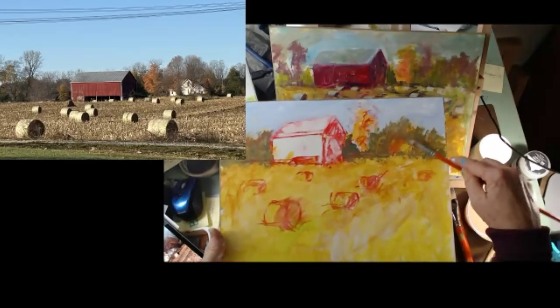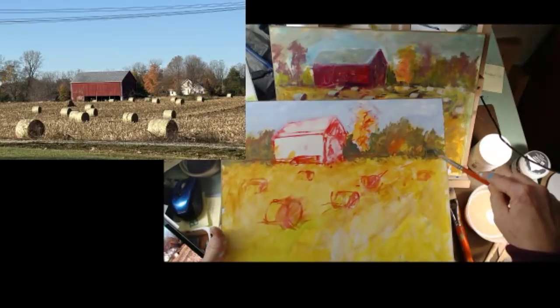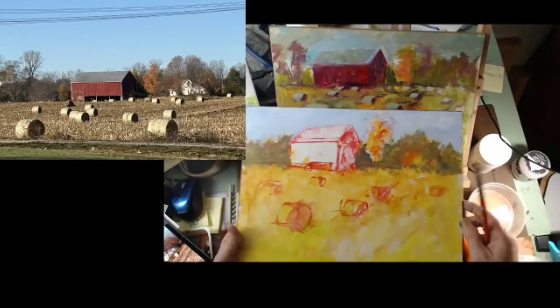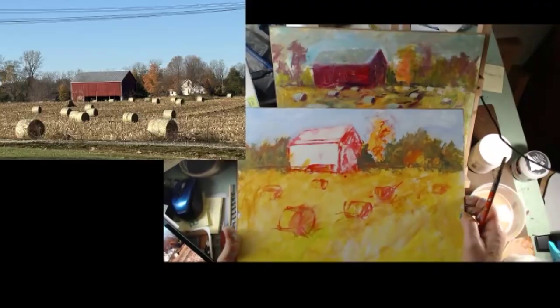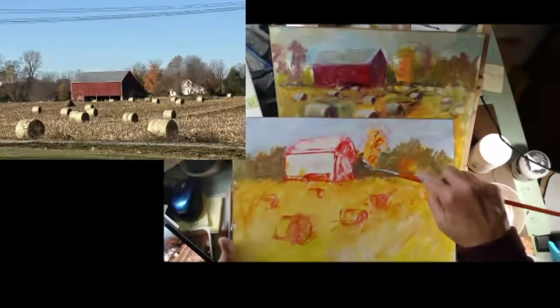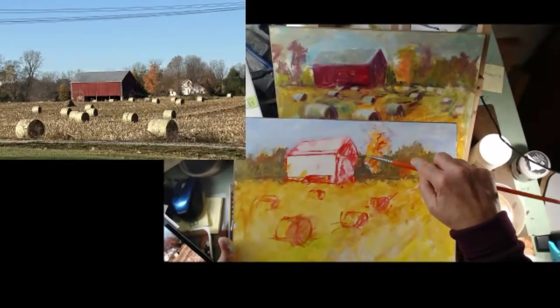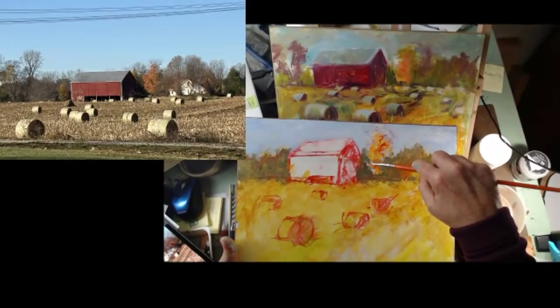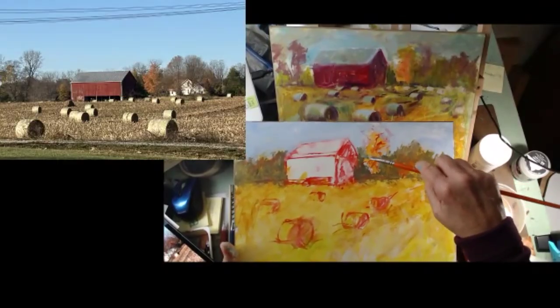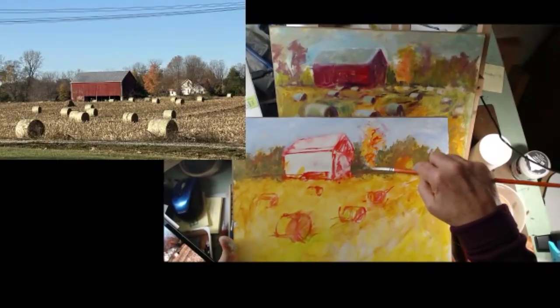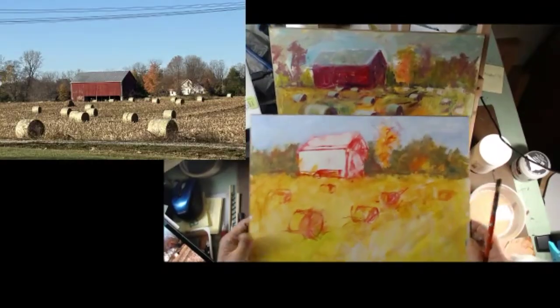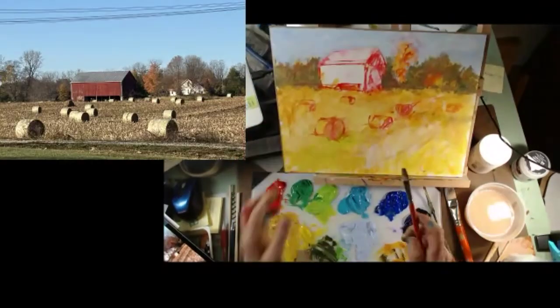And I'm trying to keep it light, not solid paint. If yours gets really light, don't worry about it. It's okay. It's just paint, and you can always go back. No tears.